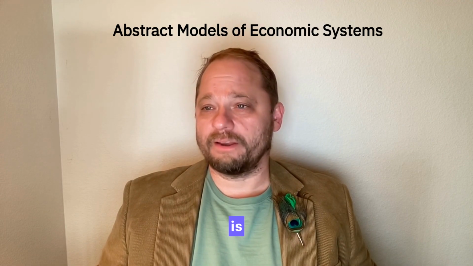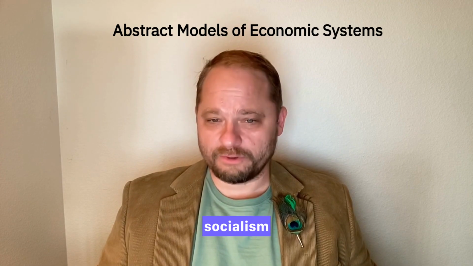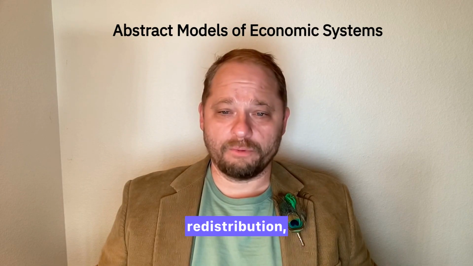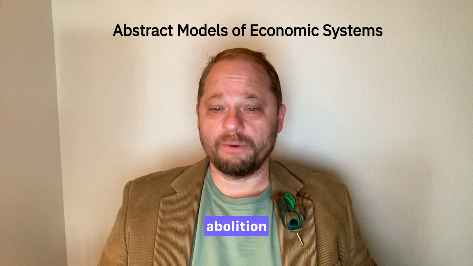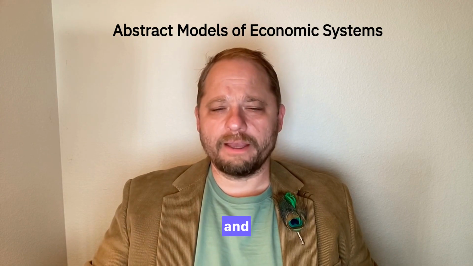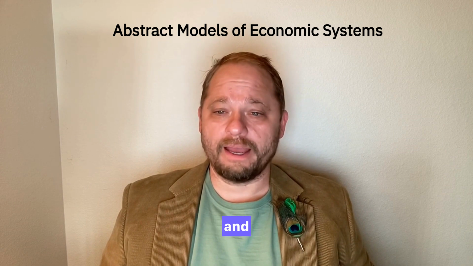The third model is communism, which can be understood as socialism carried to its furthest ideal. If socialism emphasizes collective ownership and redistribution, communism takes this logic to its ultimate conclusion: the complete abolition of private property, class divisions, and even the state itself. In theory, this model represents the pinnacle of equality and solidarity.